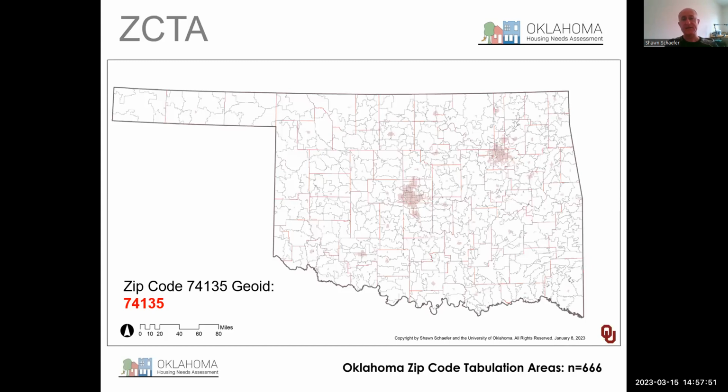We've got 666 zip code tabulation areas in Oklahoma. I hope that does not bode well as an evil number. And then the GeoID, it's very simple. It's whatever the zip code is, the GeoID. And they just use a 5-digit number nationwide, as we do in the Postal Service.